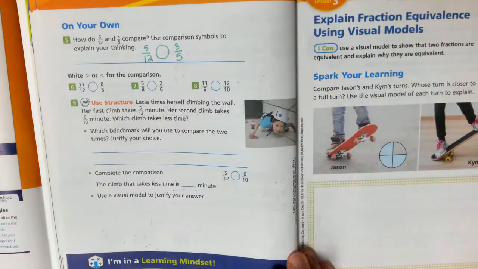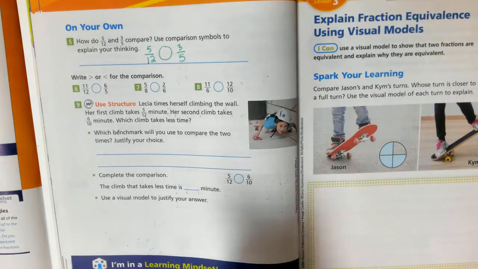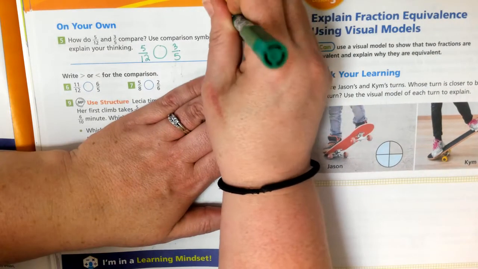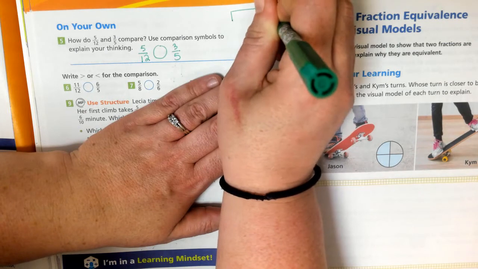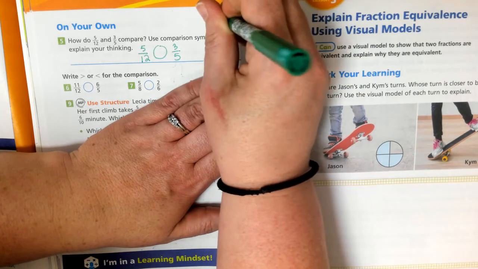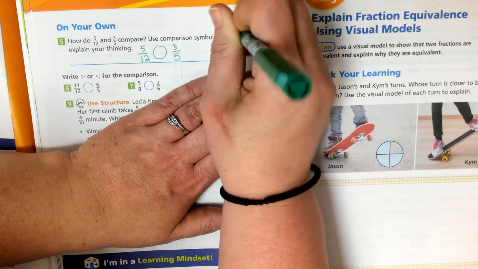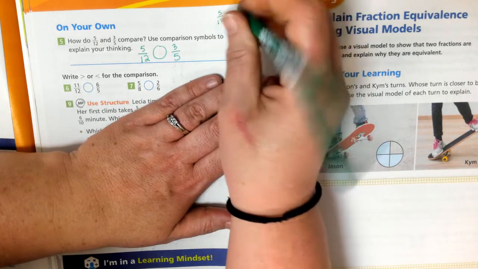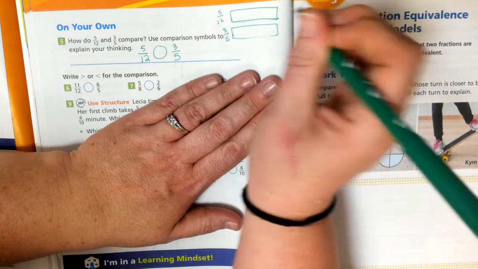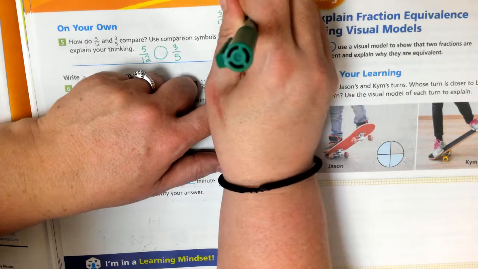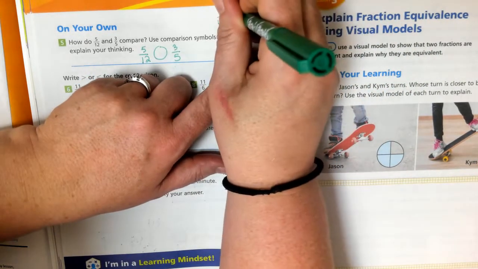Okay, we want to see how those two compare. This is going to be for 5/12. This is going to be for 3/5. My 12ths I can split in half, and then I need 6 on each side.